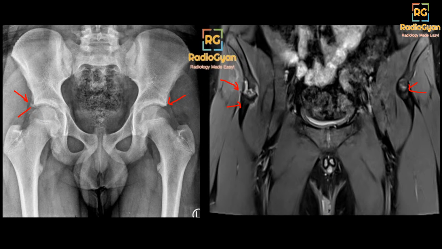Very good. So yeah, the correct answer is rectus femoris, and this is an avulsion fracture of the right rectus femoris from the anterior inferior iliac spine.